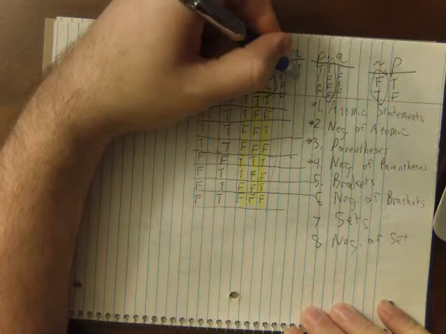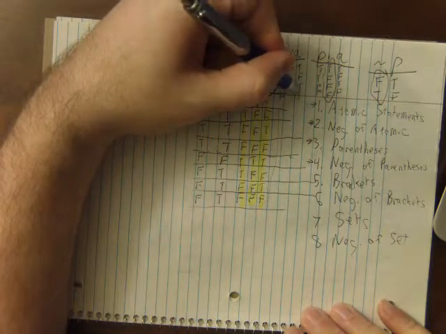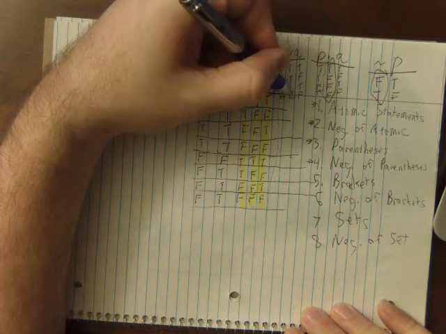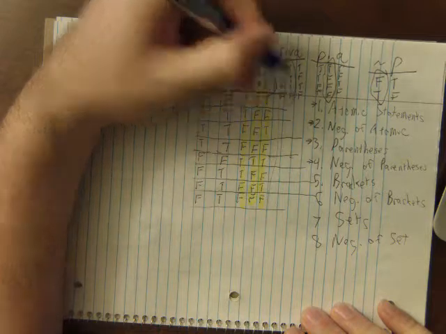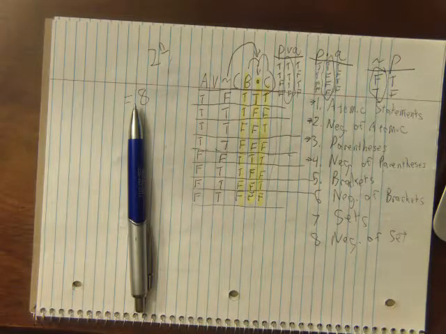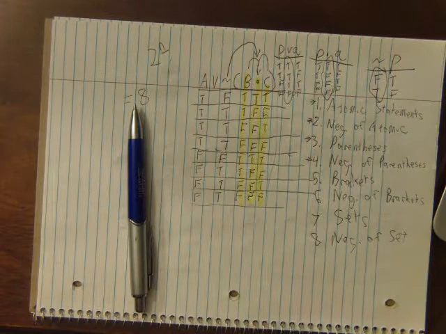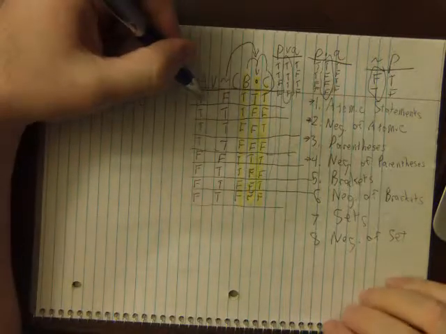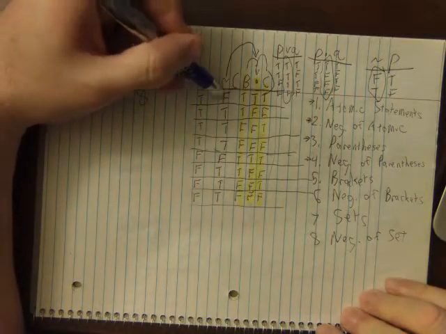And here's where it's important to be careful. By the halving method, half is 2. So for all cases of A, I'm going to go true, true, false, false, which means doing it here and here. Again, sorry for the lack of graph paper.